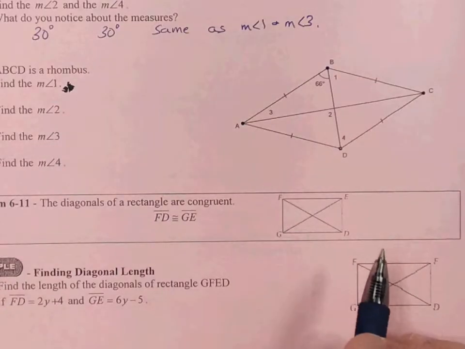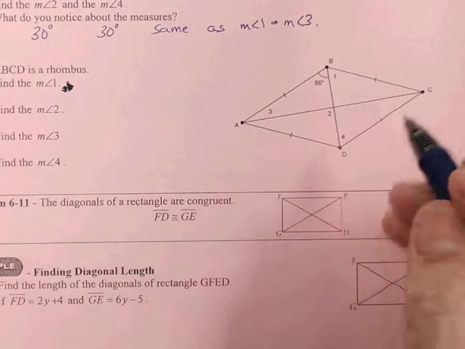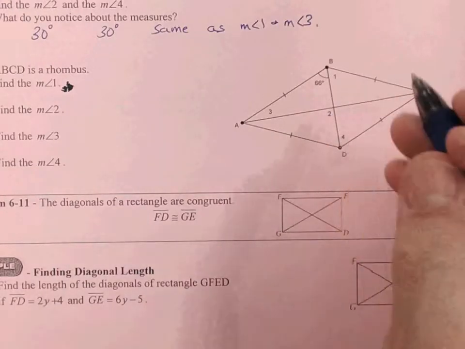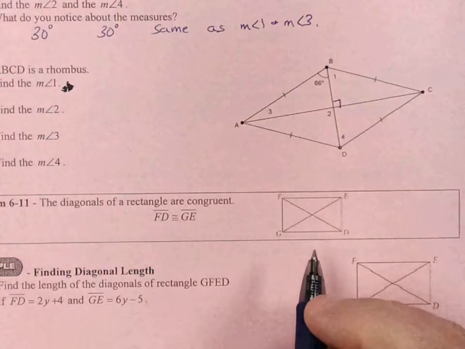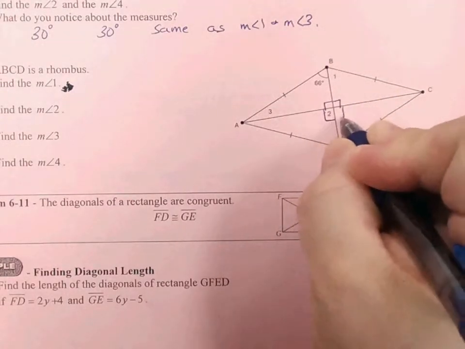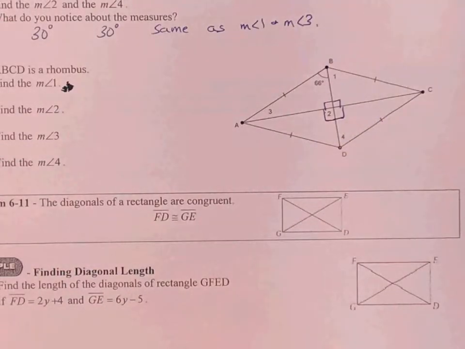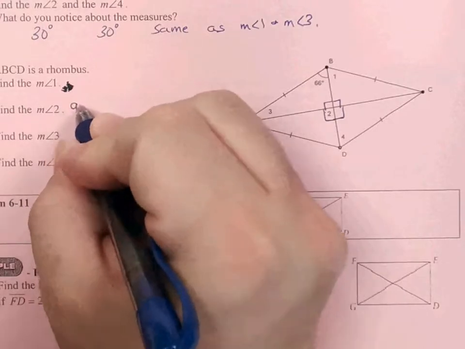Well, we know that this is a rhombus, and we know that these are two diagonals that go across from vertex to vertex. They form 90-degree angles. So if this is 90 degrees, this is 90, that's 90, and that's 90. So we can actually find measure of angle 2 pretty easily. That's going to be 90 degrees.